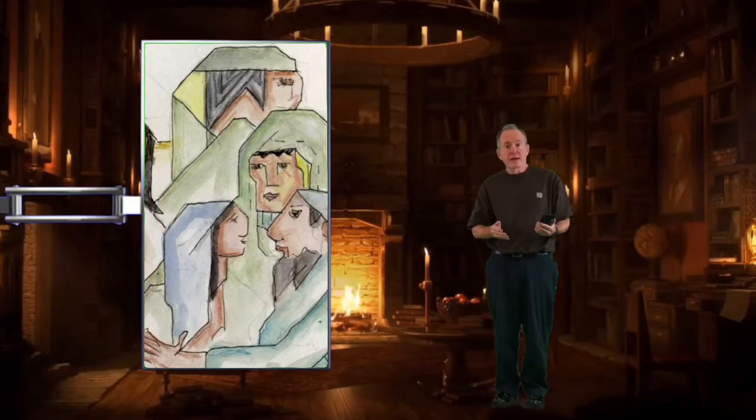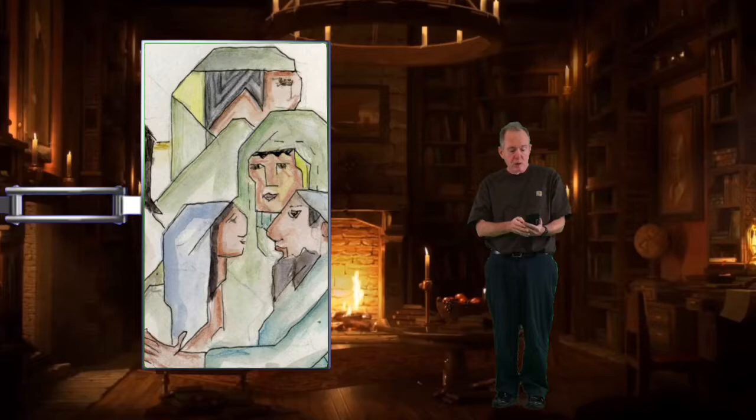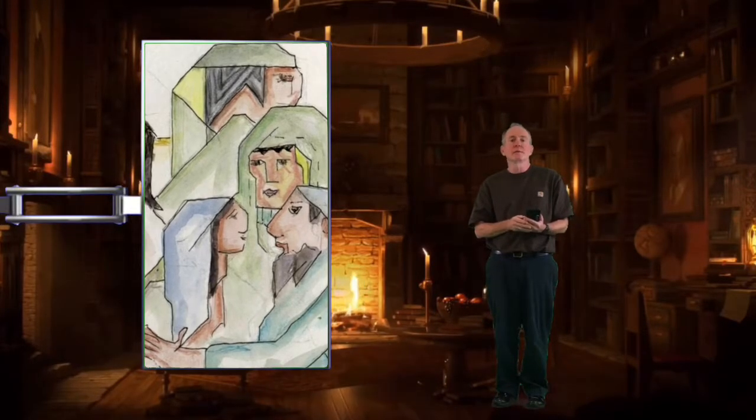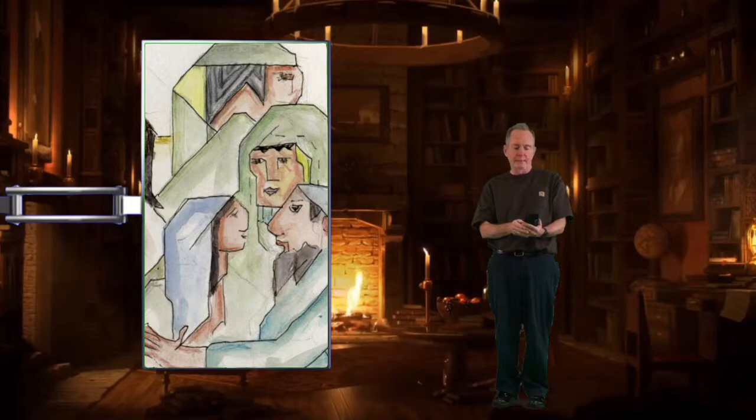This next artwork by Wiedmann is also illustrative of the growing family of Elimelech and Naomi when the sons, Machlon and Chilion, meet Moabite women and marry them.